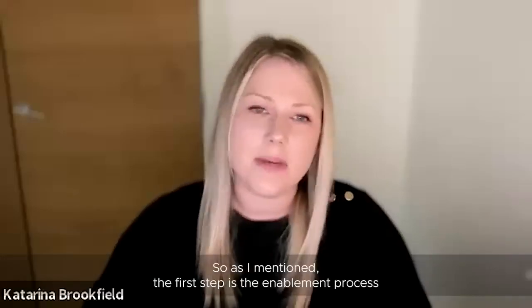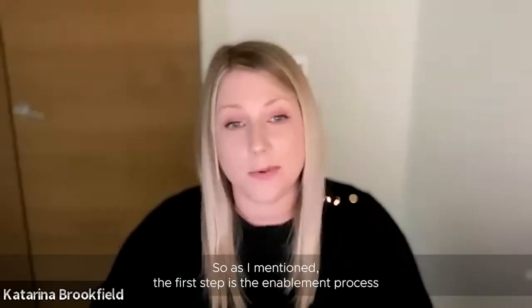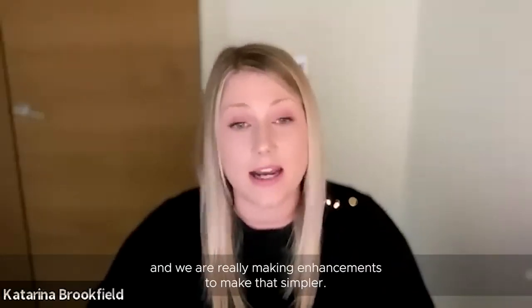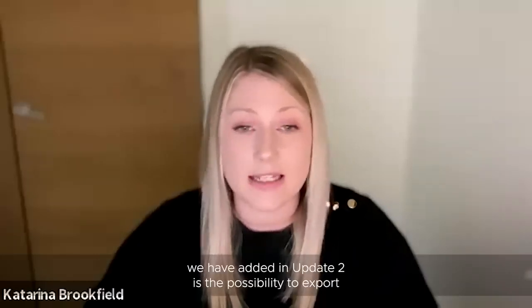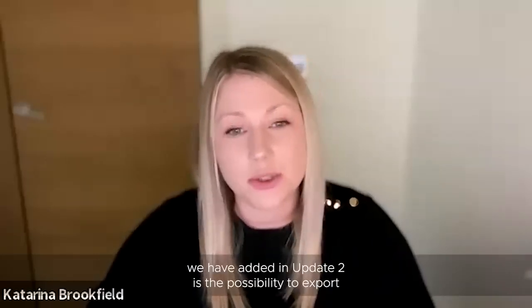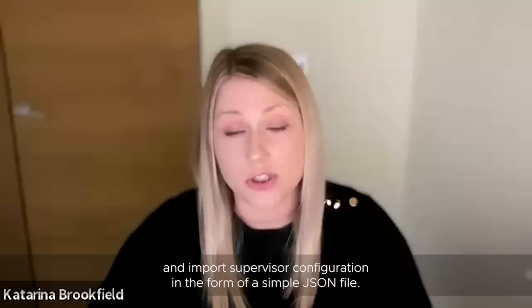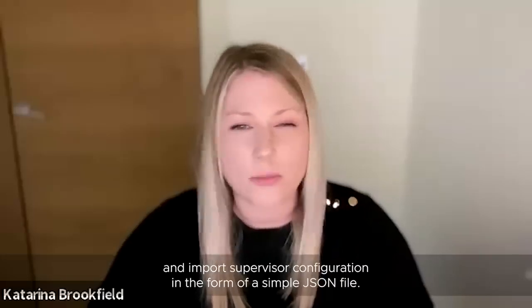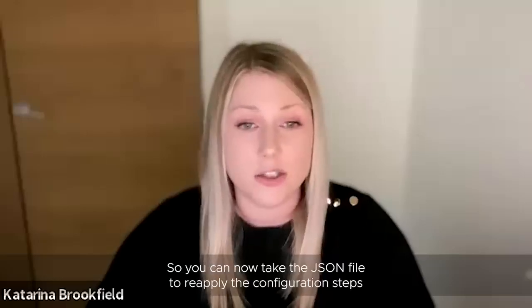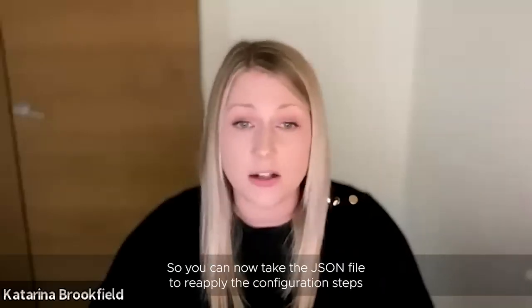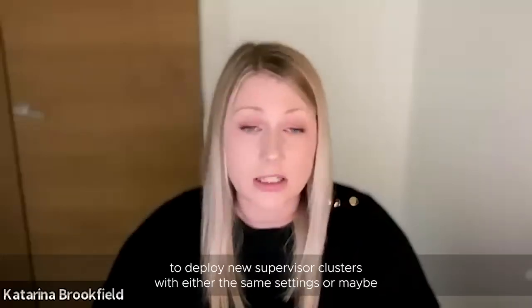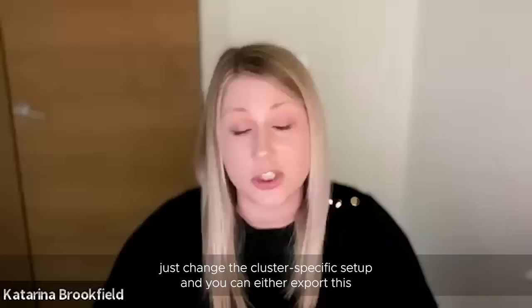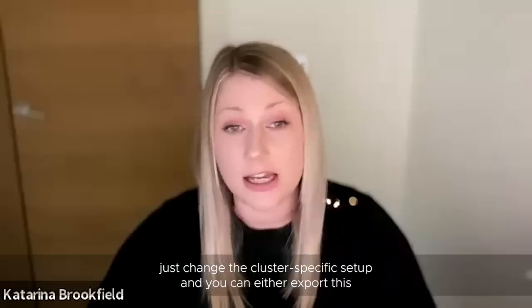Okay, so as I mentioned, the first step is the enablement process, and we are really making enhancements to make that simpler. So one of the new improvements we have added in Update 2 is the possibility to export and import supervisor configuration in a form of a simple JSON file. So you can now take this JSON file to reapply the configuration steps to deploy new supervisor clusters with either the same settings or maybe just change the cluster-specific setup.